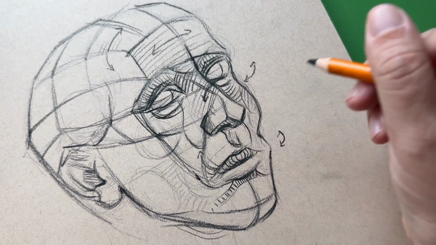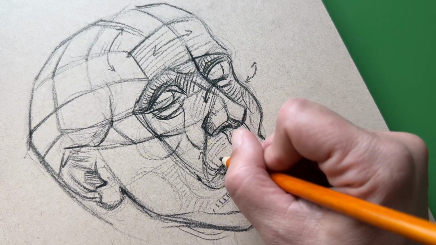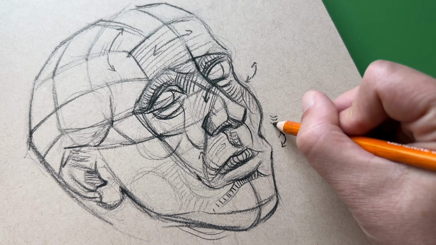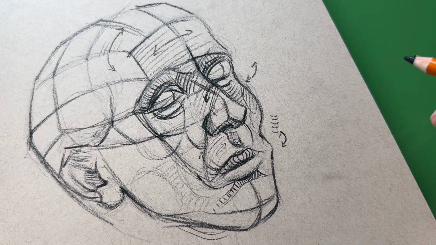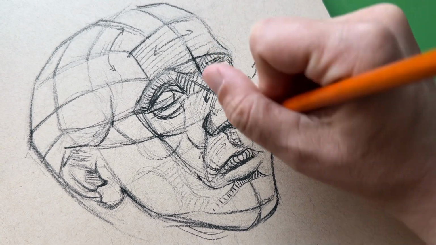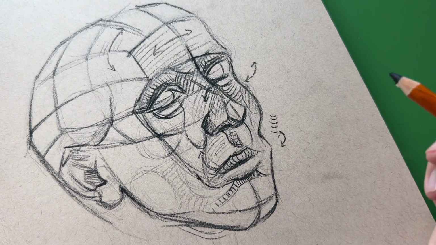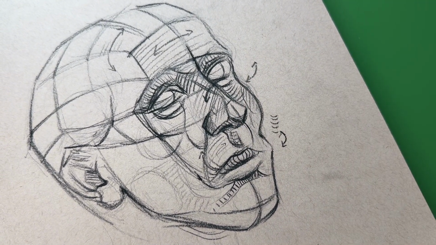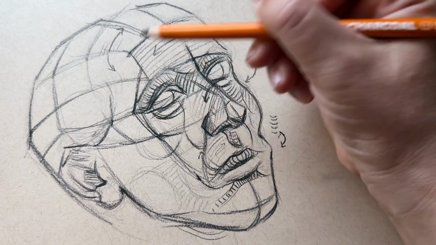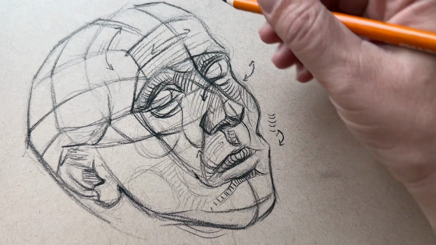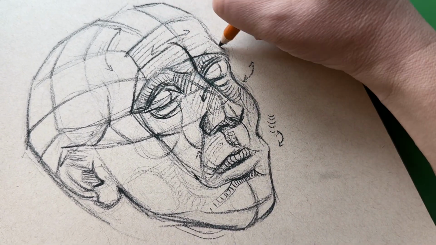Okay, so now what I'm doing is the area between the nose and the mouth. And so notice that I'm putting the lines going over one area, and then you have that divot in between the nose and the mouth, right? And that the lines are going in the other direction to show that that area is sort of concave.